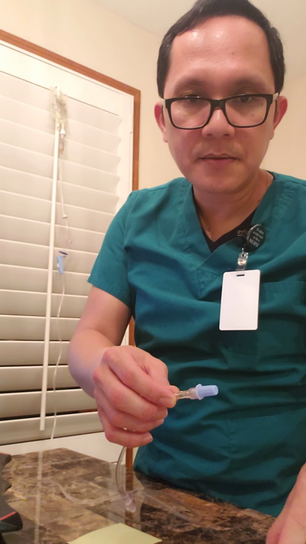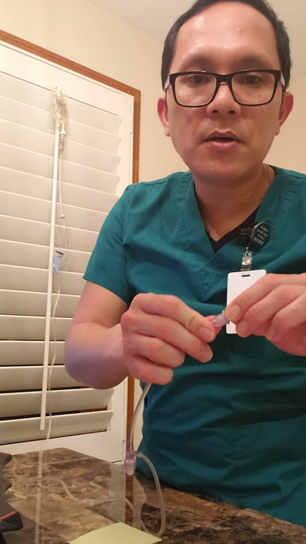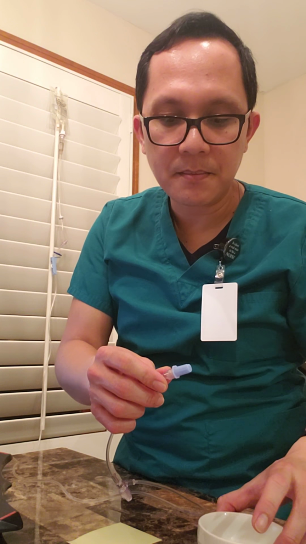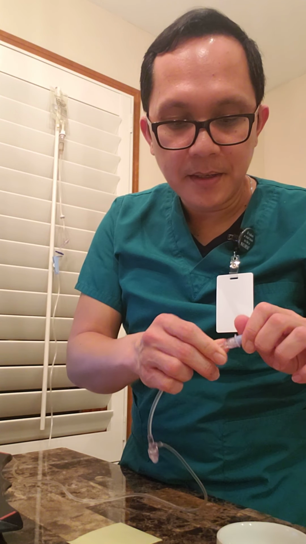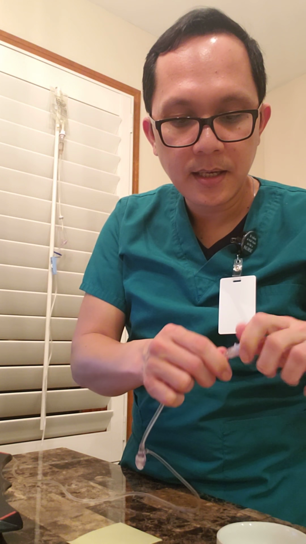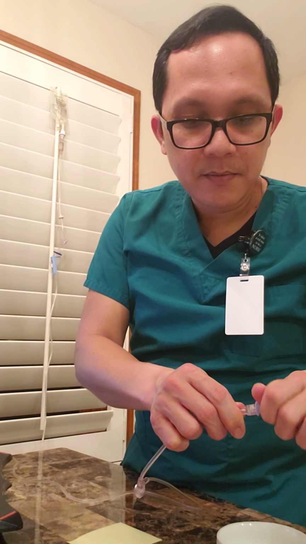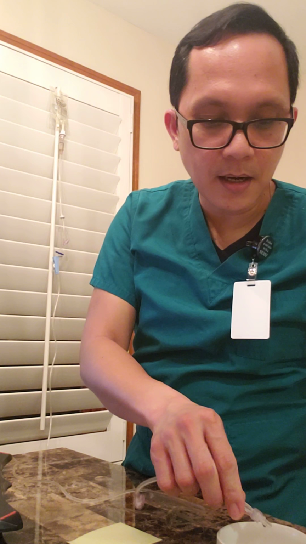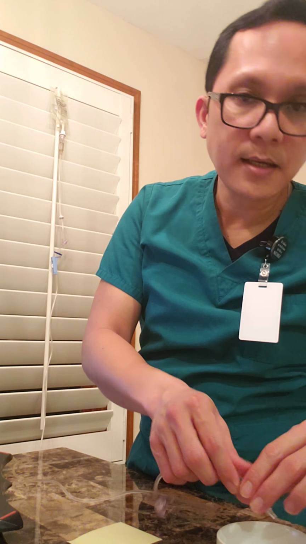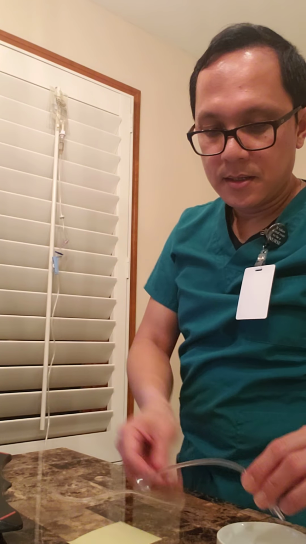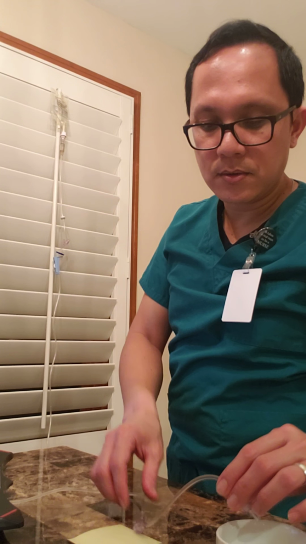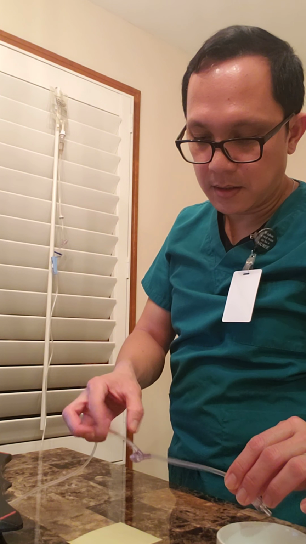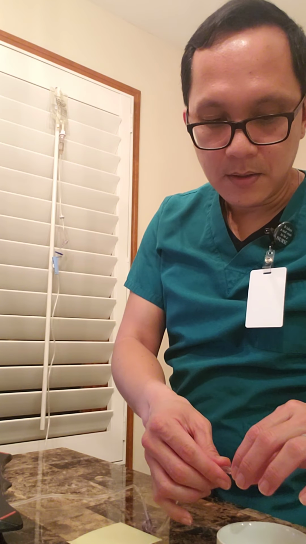Now I'm ready to release the air bubbles. I'm gonna take the protective cap off my tubing and release the air bubbles in the sink. Let the solution drip for at least 2 to 3 drops until you get all the air bubbles out.